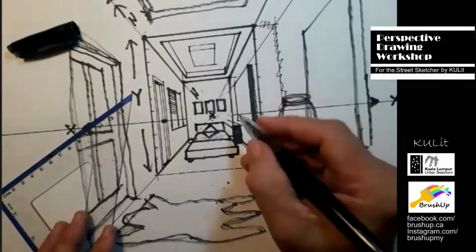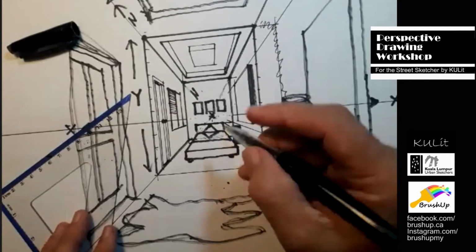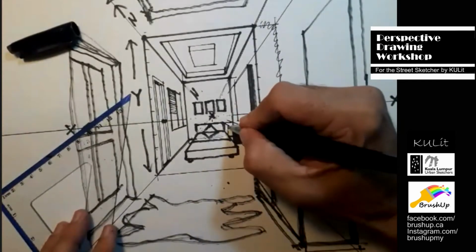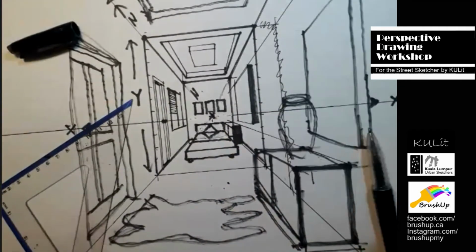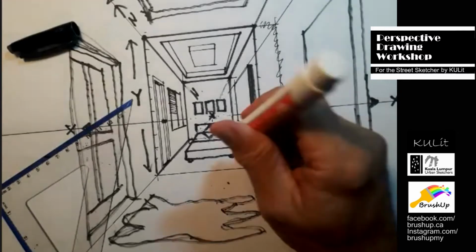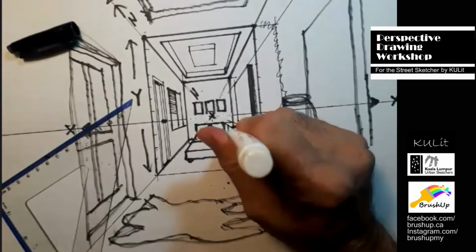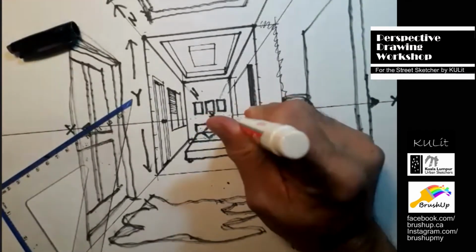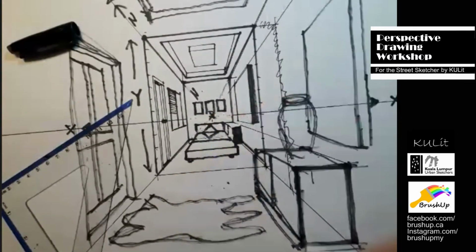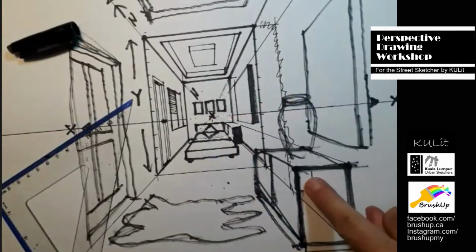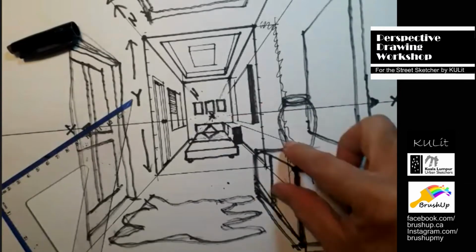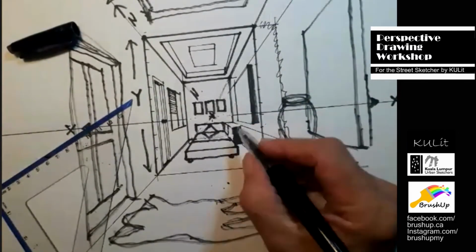It's not very clear. So you're going to have your door. Let me touch this up a bit. So you have this proportion. Roughly, you can get a similar-looking proportion.